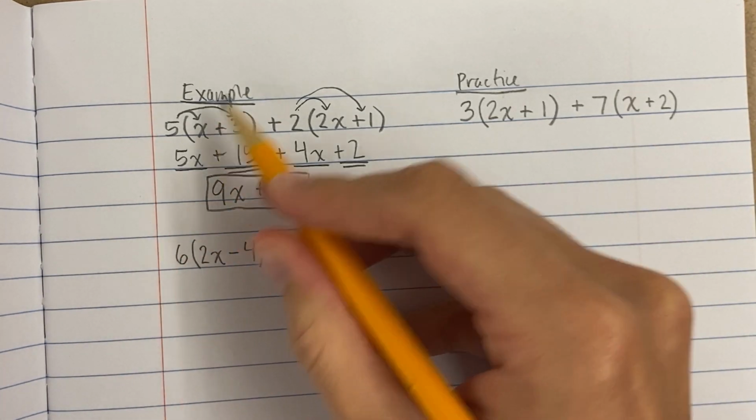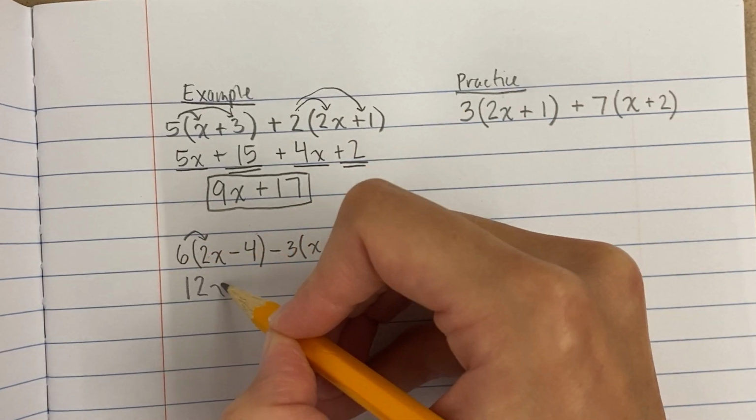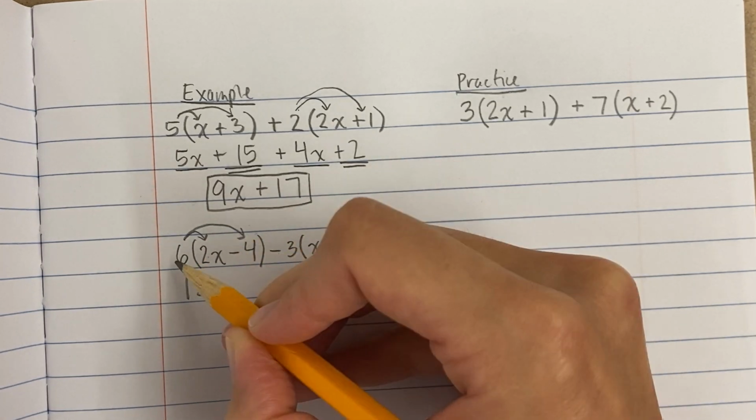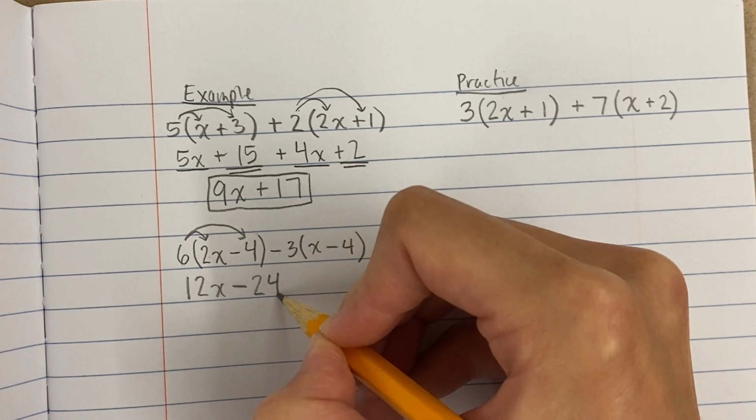Okay, so again, I'm going to distribute and distribute, right? I'm distributing twice here. So I'm going to do 6 times 2, that's 12x. 6 times negative 4, so that's positive times negative, that's negative. 6 times 4 is 24.